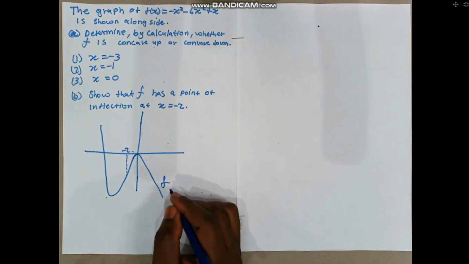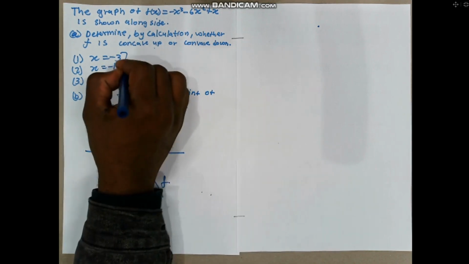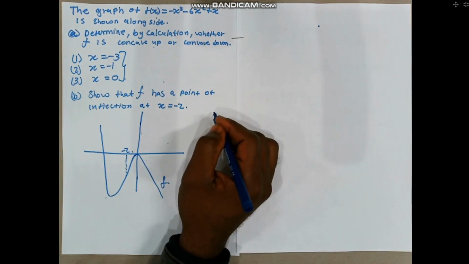They are saying determine by calculating whether f is concave up or concave down at the specific points that they gave us. We need to calculate the concavity at those particular points.